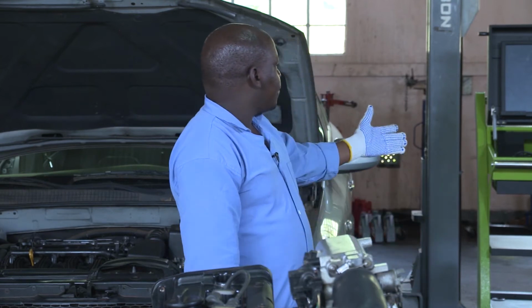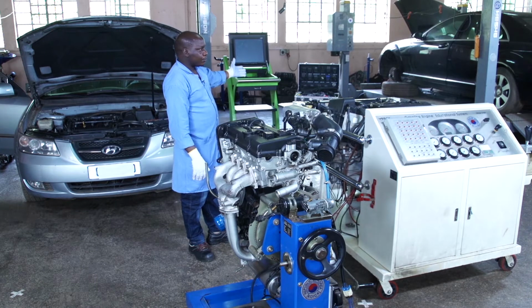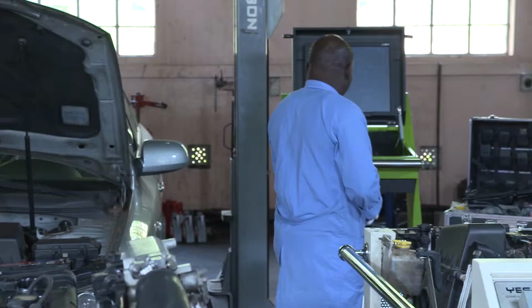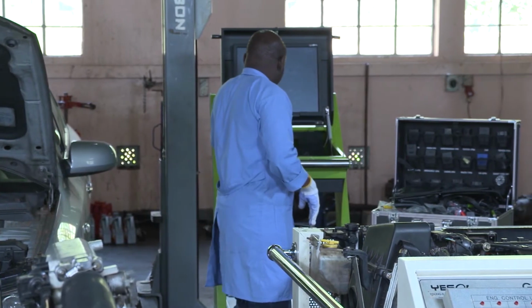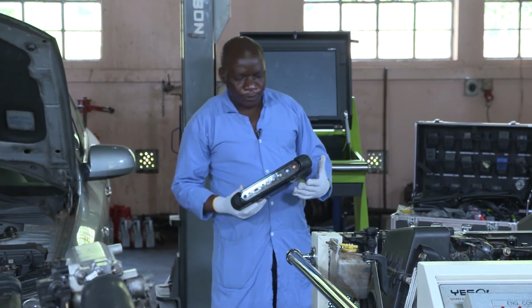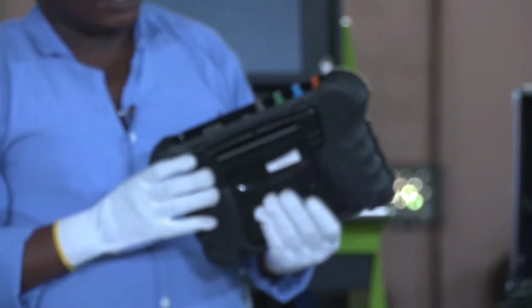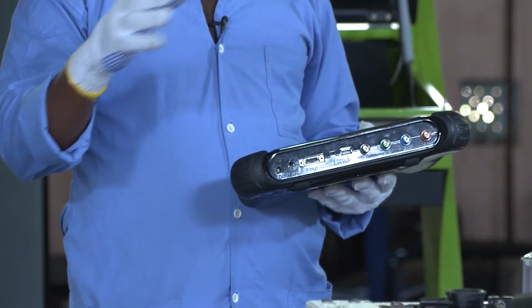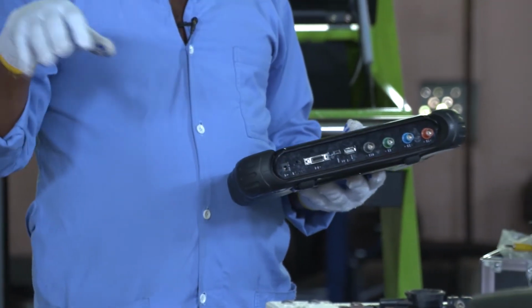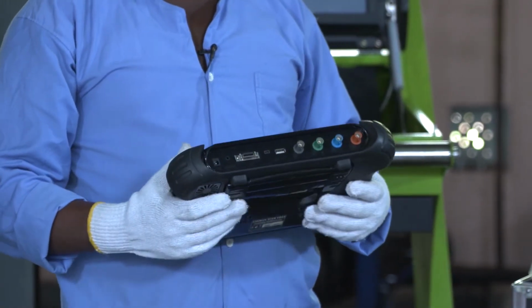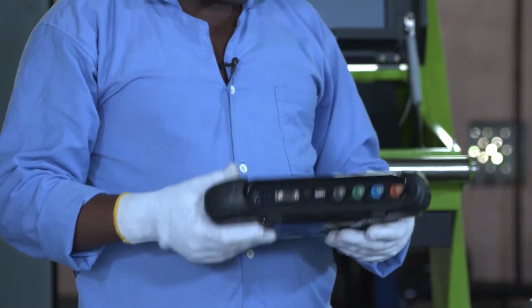Here we have the scan tool. This scan tool is used to monitor or to know what the problem is in the electronic control system, here the engine management.